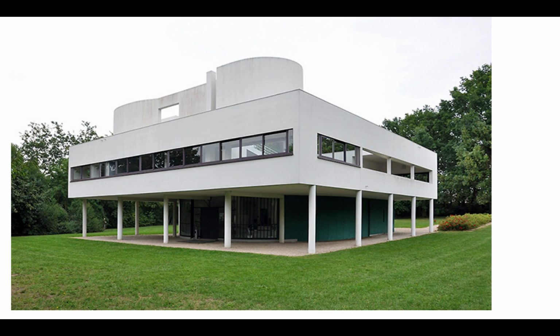This one's pretty cool. This one is called Villa Savoye, and it's by the architect, make sure you got the architect's name, it's pronounced Le Corbusier. This is right outside of Paris, in a town called Poissy-sur-Seine. Again, this is just outside of Paris.